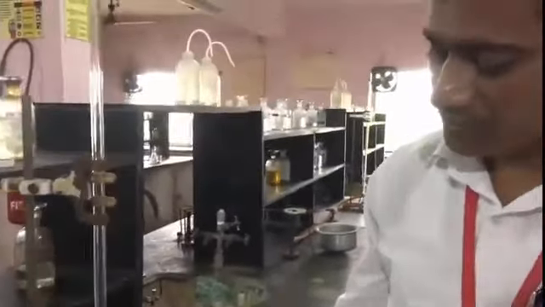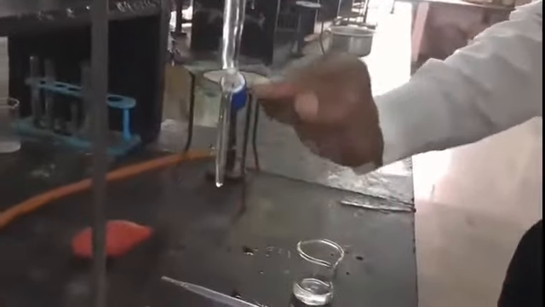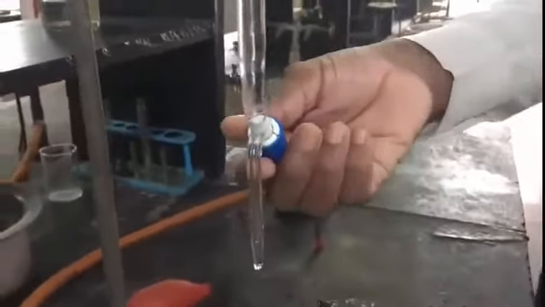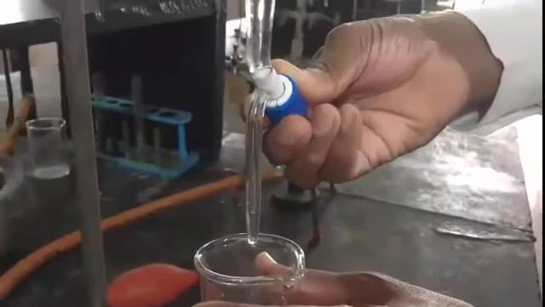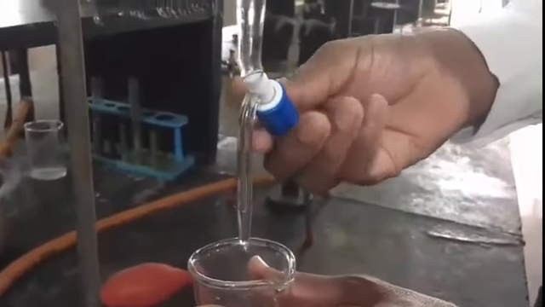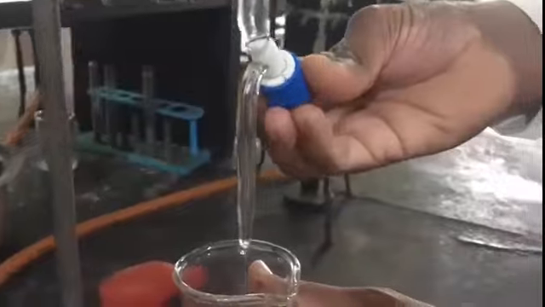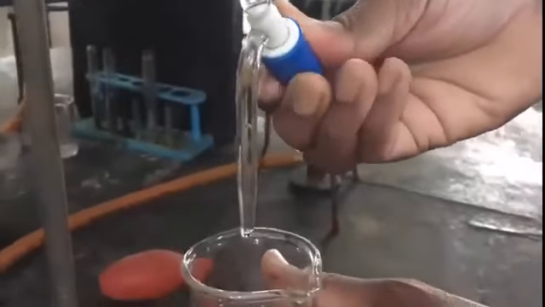Why above 0? Because we have to remove the air gap which is present in the nozzle region. You are observing the air gap here, and we have to remove it. To remove it, gently open this knob, so the solution moves faster.